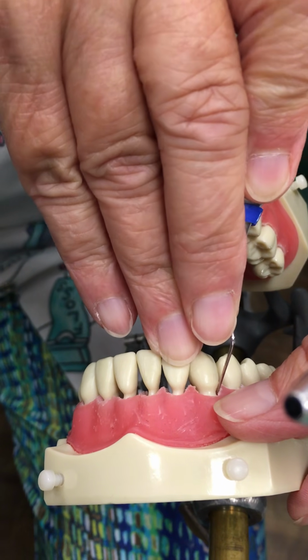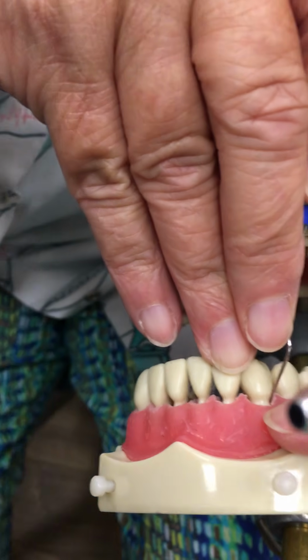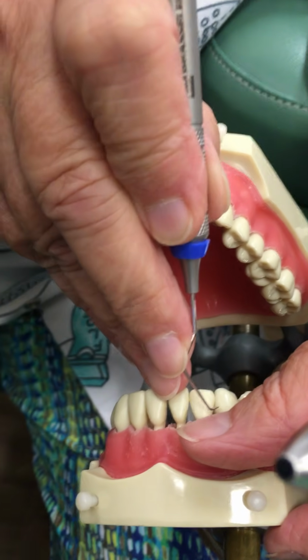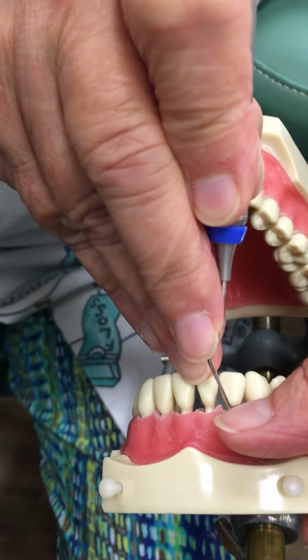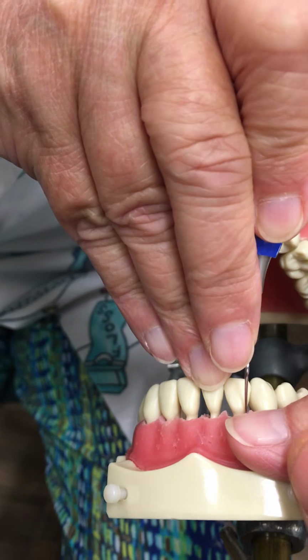And as I go around the corner, I'm going to lean my hand in that direction. And I've got my head tilted some so I can see. And I'm going to back up my fulcrum. And remember, fulcrum always needs to be as close to the working area as possible.